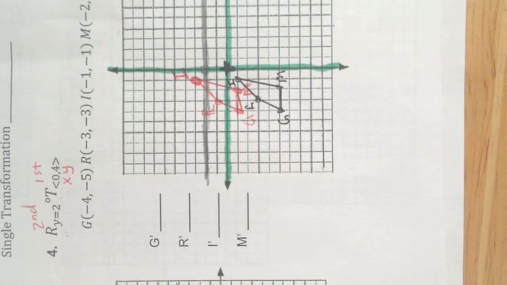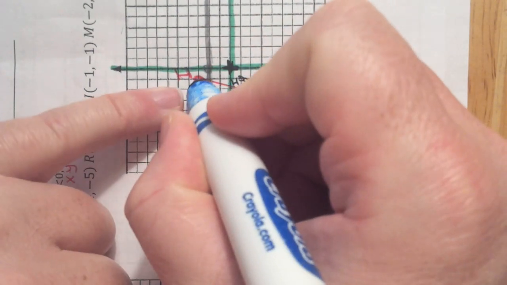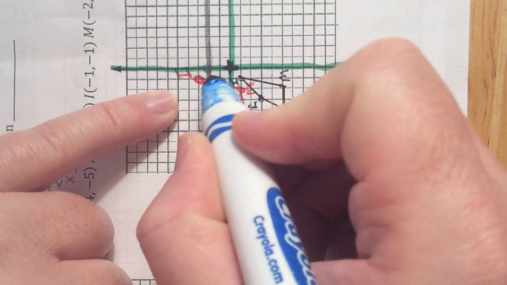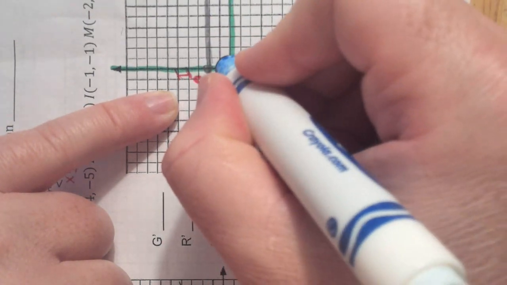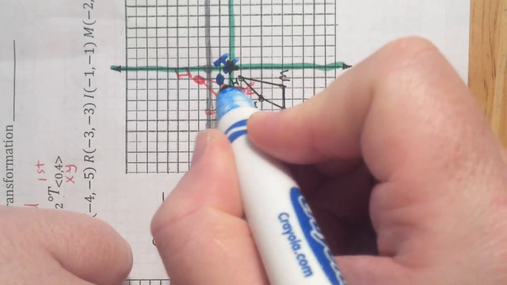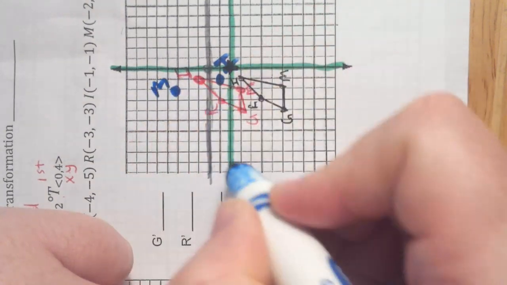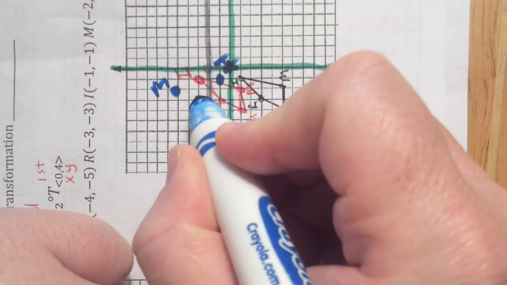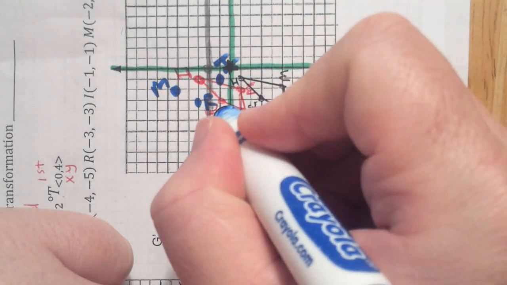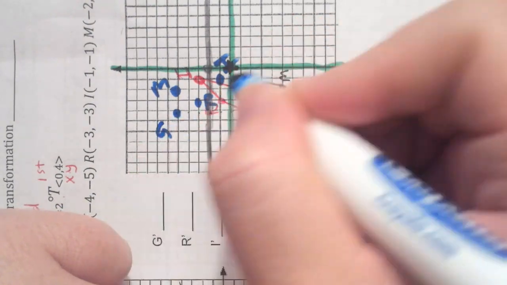So I'm going to take my blue marker because it stands out more. I'm going to reflect the red I over the pencil. 1, 1. So this will be my new I. Take the red M. 1, 2, 3. 1, 2, 3. That's my new M. My R is 1 hop, 1 hop. And my G, 1, 2, 3. 1, 2, 3. And that's my new G.